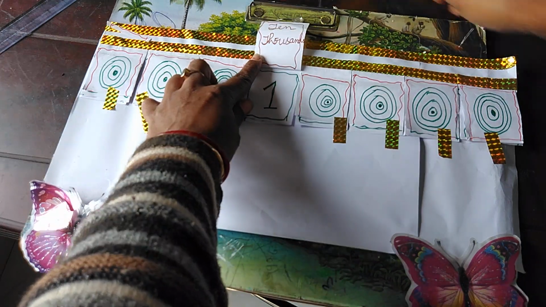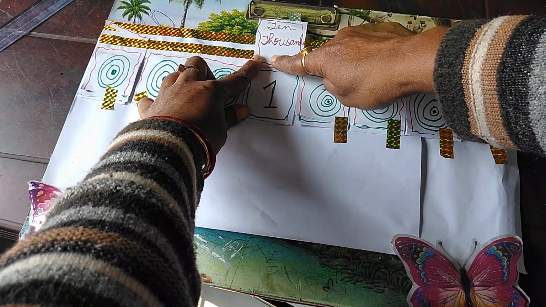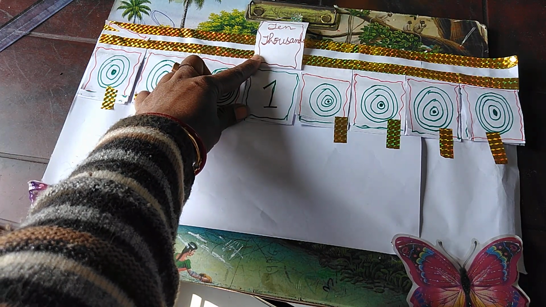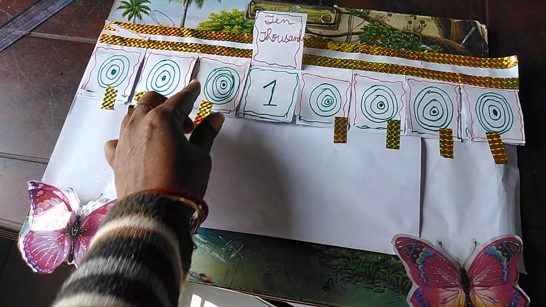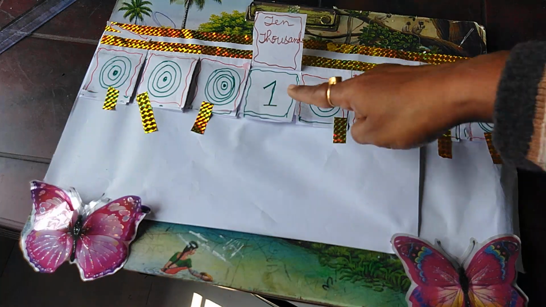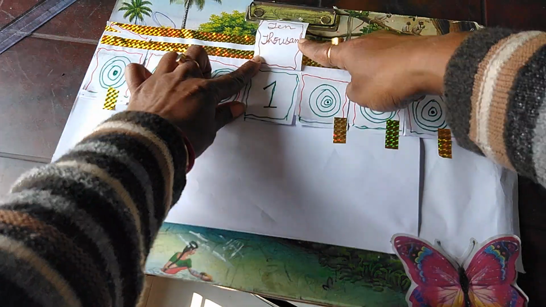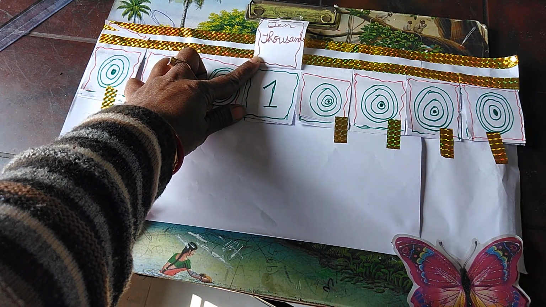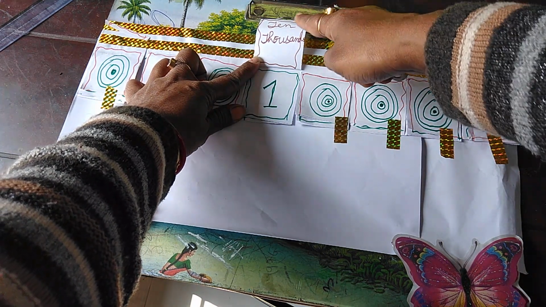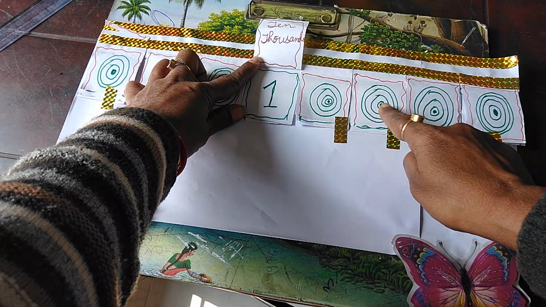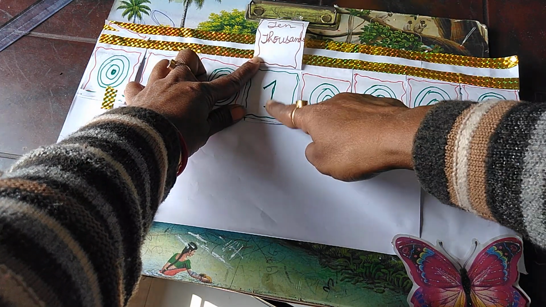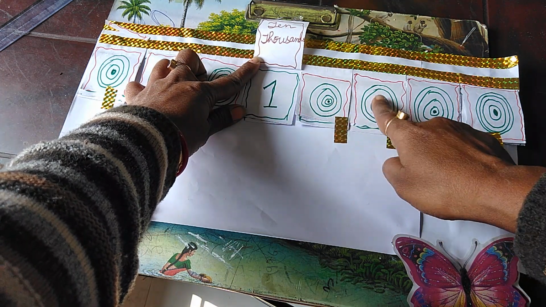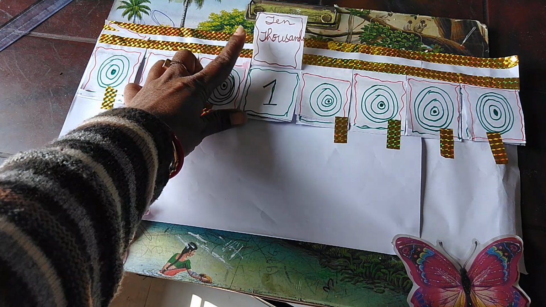Now 1 2 3 4 5. The fifth house belongs to 10 thousands. So 1 ten thousand is equal to, write 1, after that write 1 2 3 4, 4 zeros. In 10,000 how many zeros are there? 1 2 3 4, 4 zeros are there. So 1 ten thousand is equal to 1, then write 4 zeros.